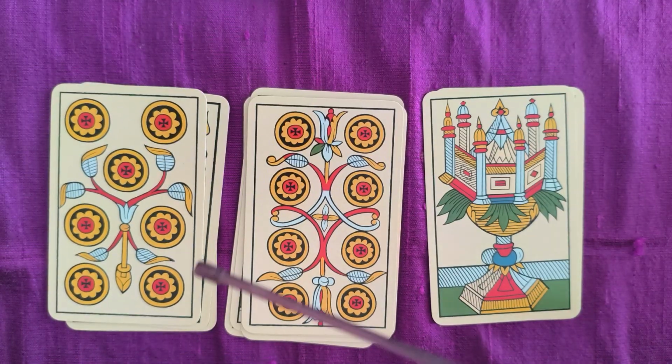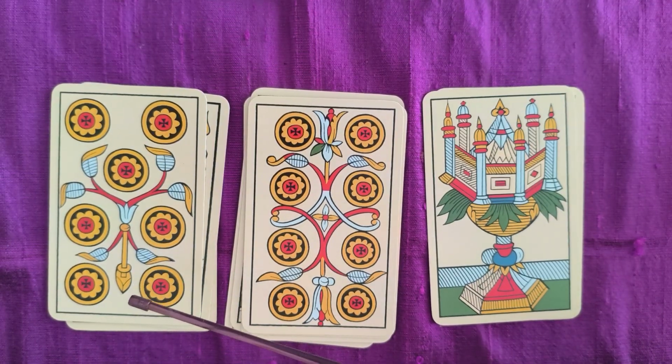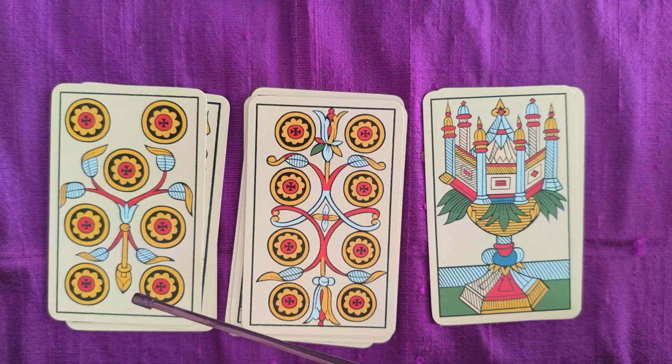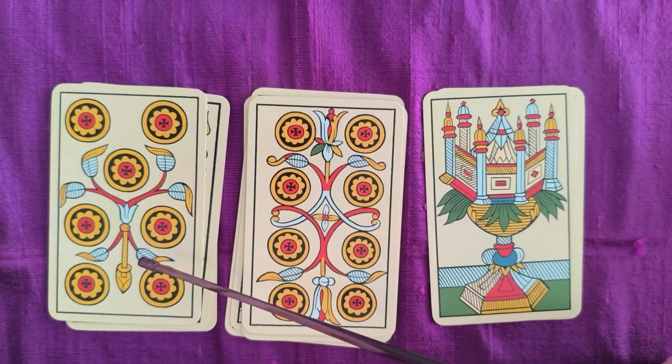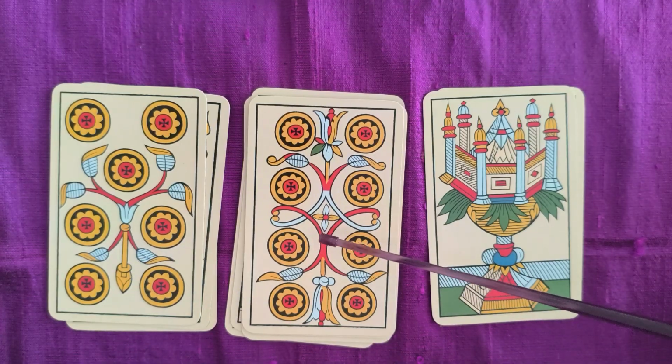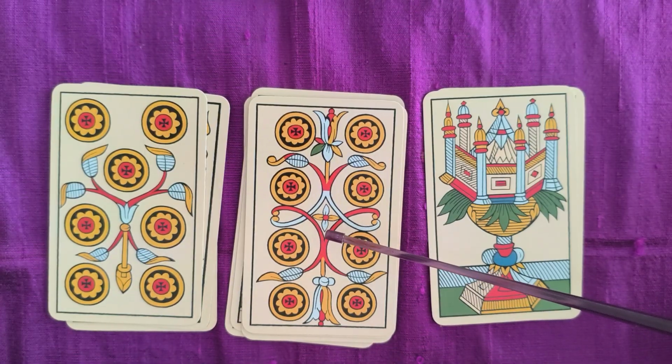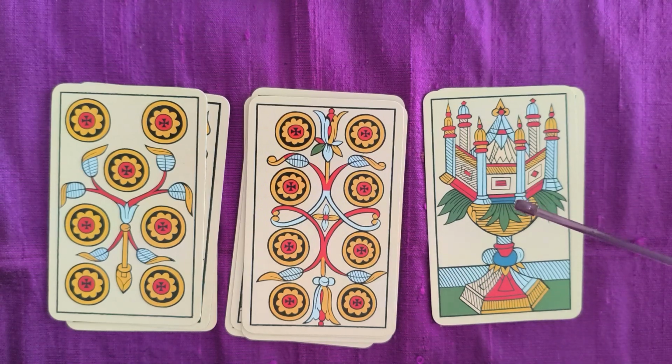And we have 7. 7 is the transitional, so it's transitional, 7 of coins. Transitional, 8 of coins. Initiating, Ace of Cups.